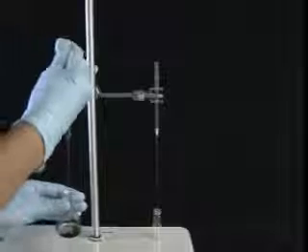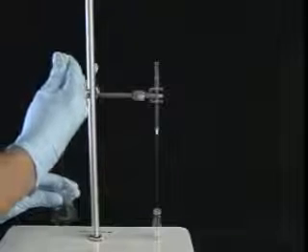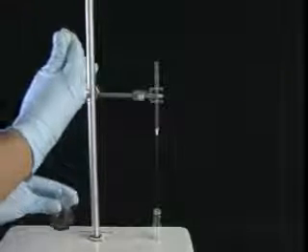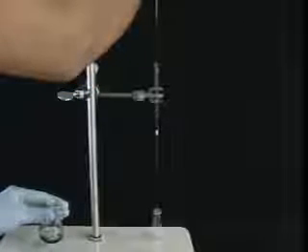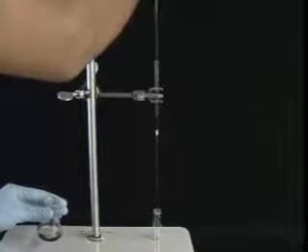Now it's time for filtration. Draw up some of the mixture with another pipette. Transfer the mixture to your filter pipette. Allow it to do its filtering job.